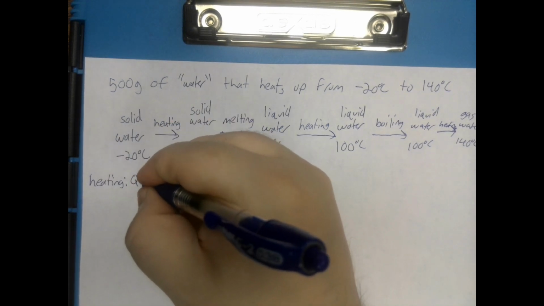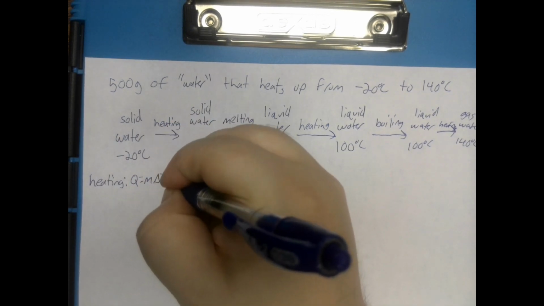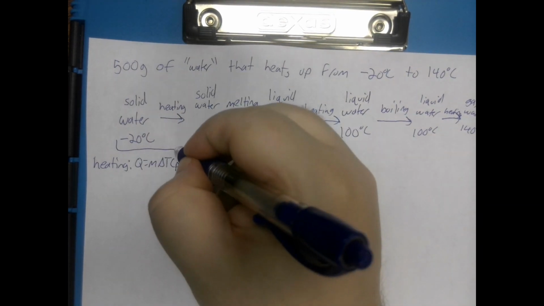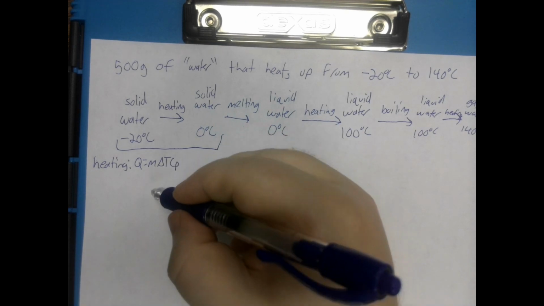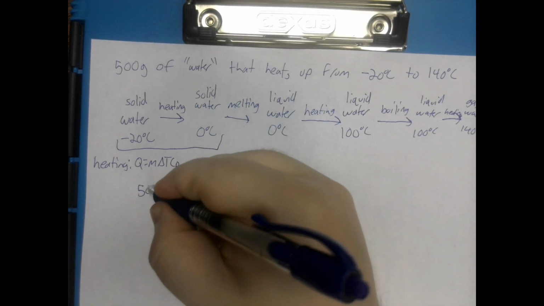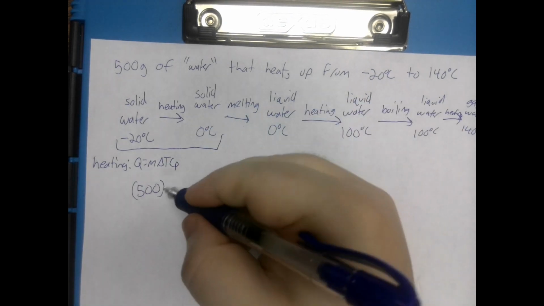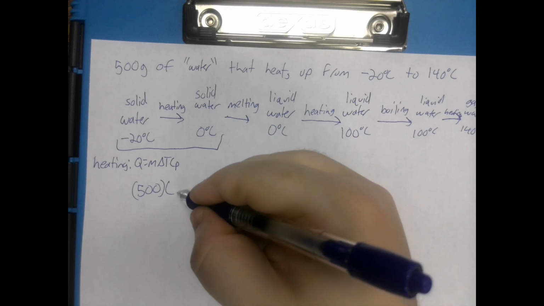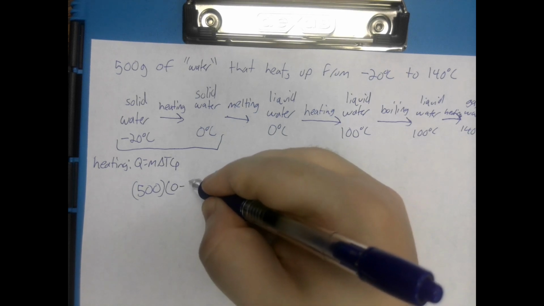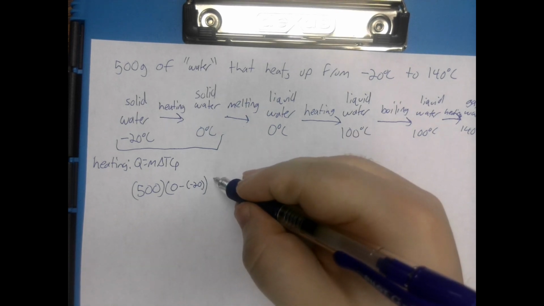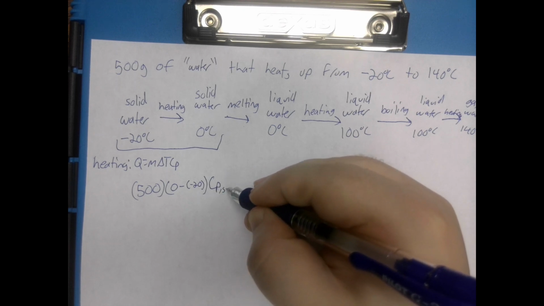Heating is going to be Q equals M delta T Cp. So for this portion right here, it is heating. So we would take the mass, 500, and we do final minus initial. So that'd be 0 minus negative 20. And we do the Cp when it's solid. So Cp solid.